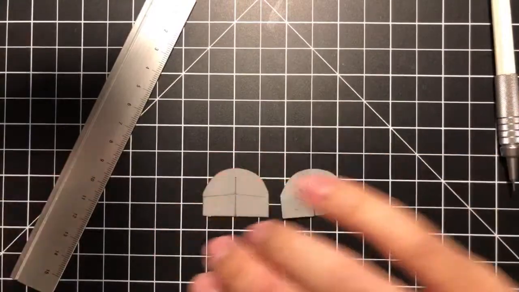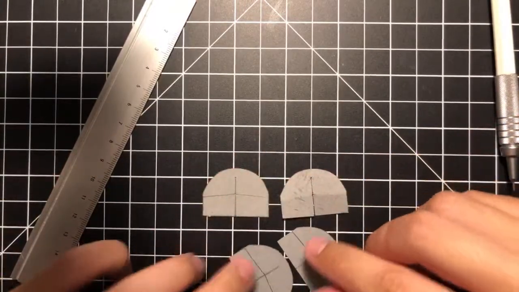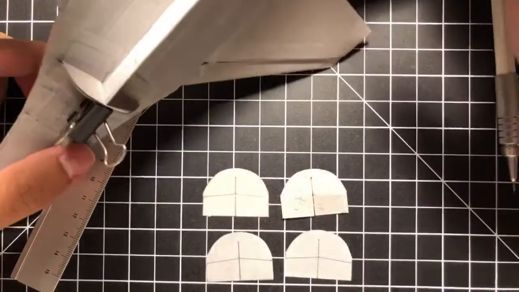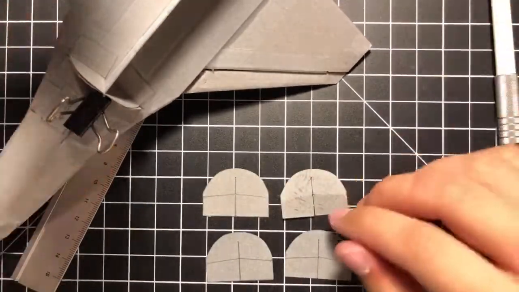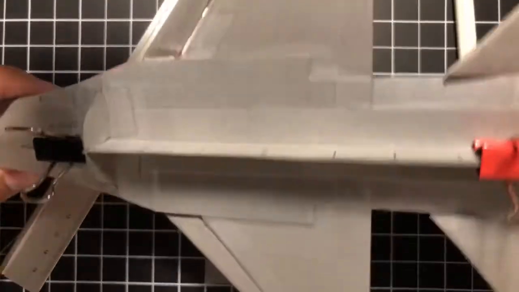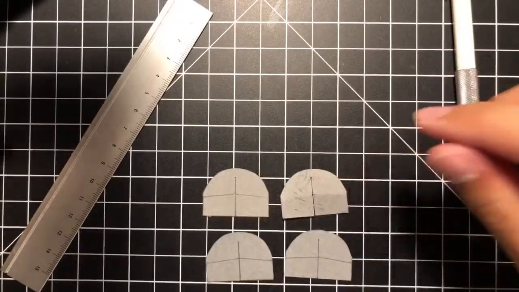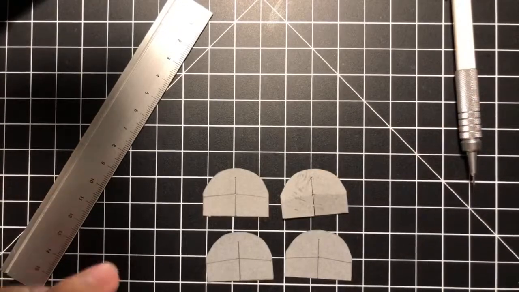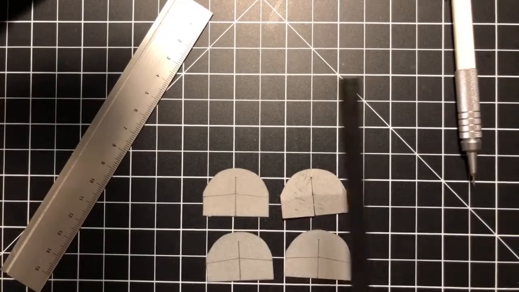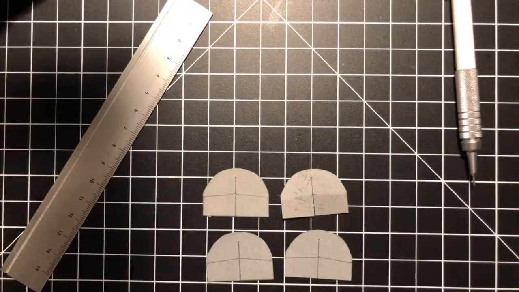These are our 4 cross sections that we need to loft the underside of the F-16. Before we get started, this is going to be a risk. So I acknowledge these risks. So I will be modifying the templates.